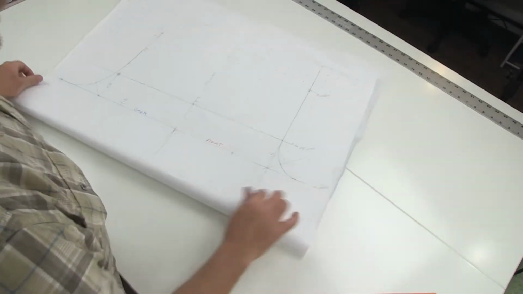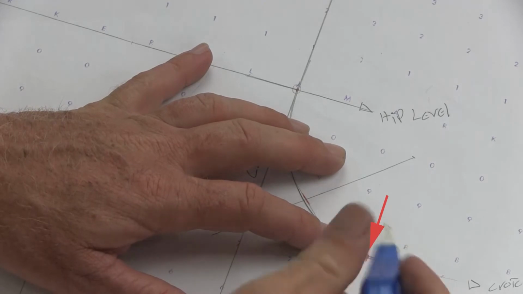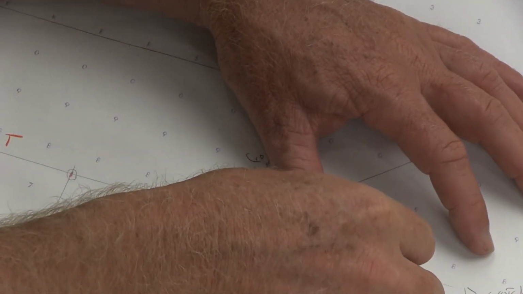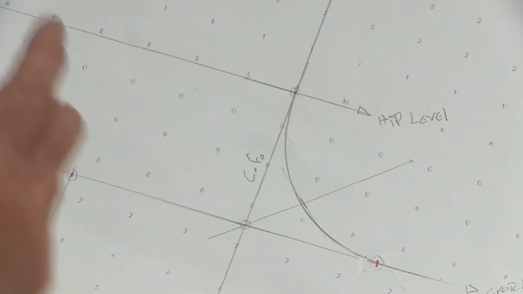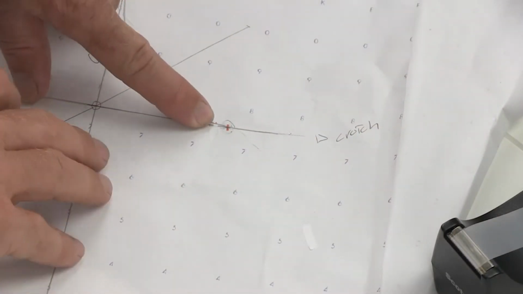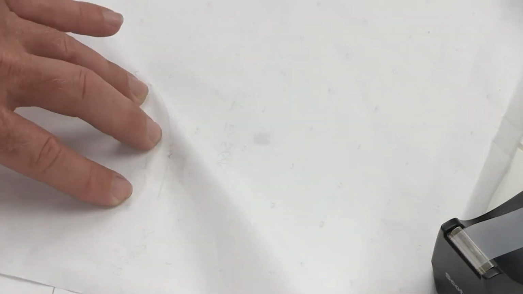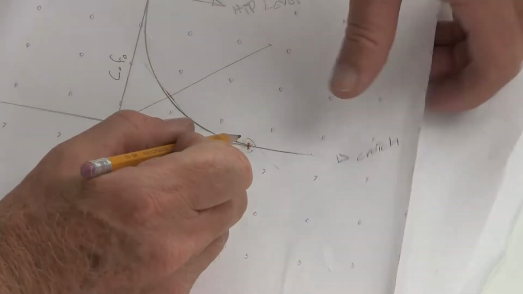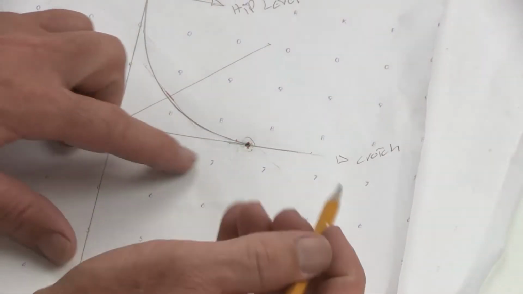Fold your paper in half and come over to the front crotch curve. When we look closely here, we can see there's 2 red dots. The newer one is the one that I've circled. The older one I can't erase, so I'm going to use a little whiteout to make it go away. I want to put some magic tape here on the back of the crotch curve at the crotch point. This way I'm able to poke through without damaging the paper. And again, this is right on that new crotch point.